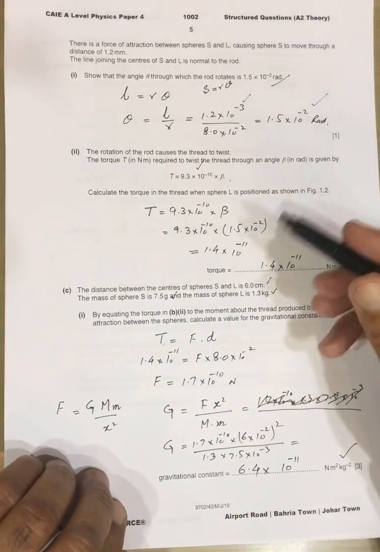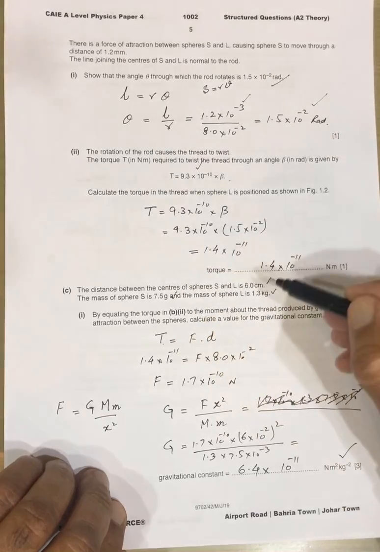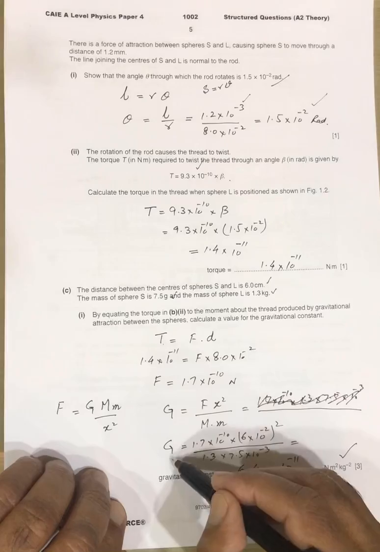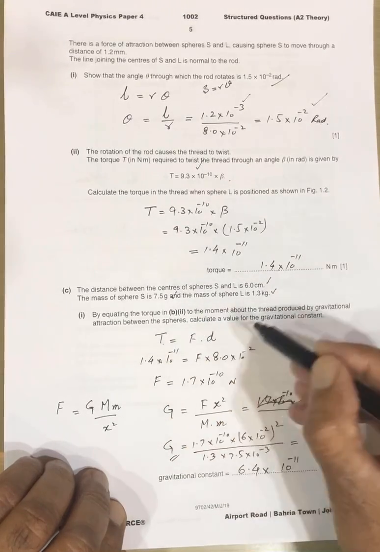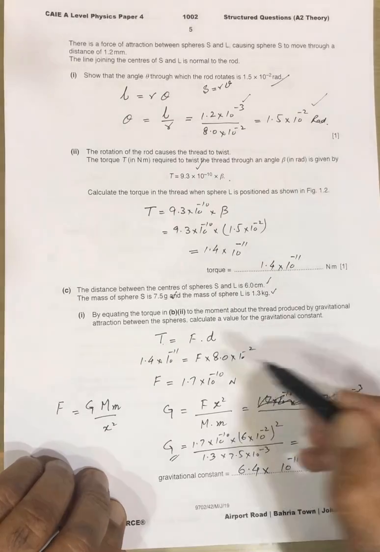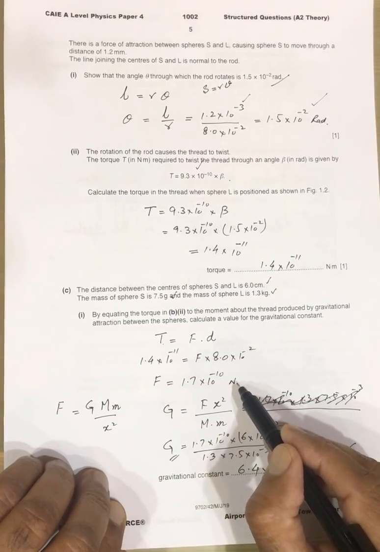Next, the distance between S and L given is 6. One of the masses is 7.5, the other 1.3, and we have to calculate the value of G. Look, torque is F into D. Torque is calculated. D is given. So force F is calculated, 1.7 times 10 power minus 10.